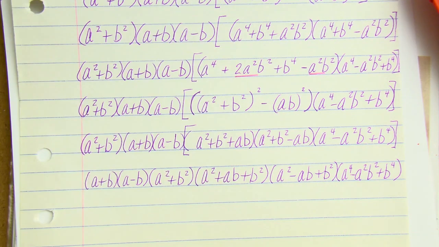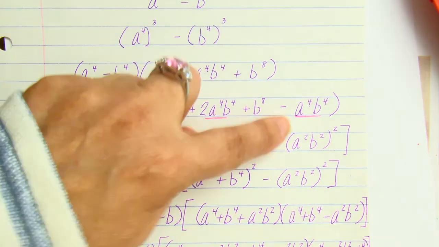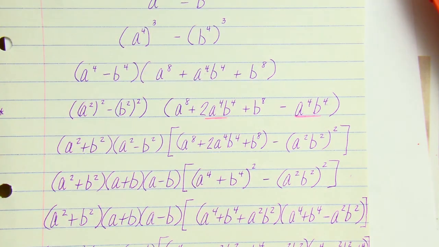Okay, so hopefully you enjoyed that large factoring problem and the way we can manipulate a polynomial so that we can get it to factor.